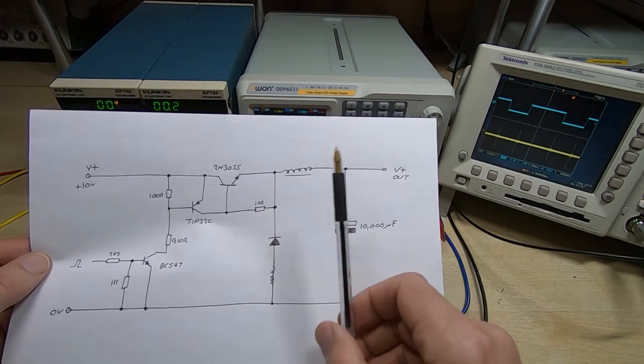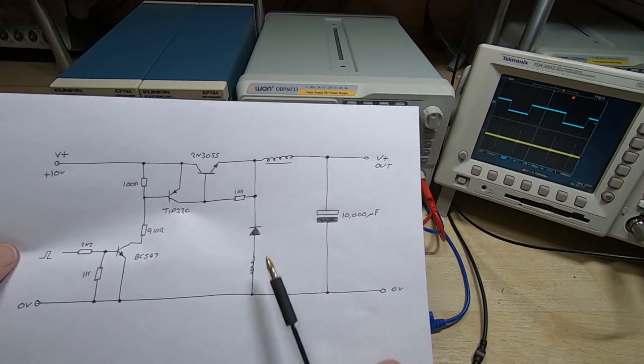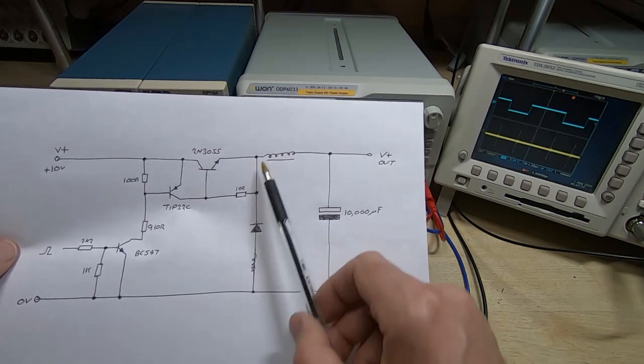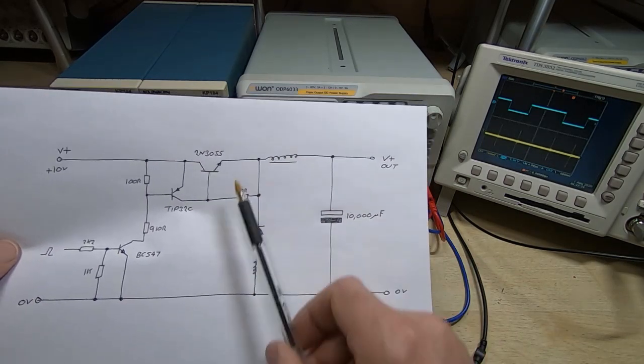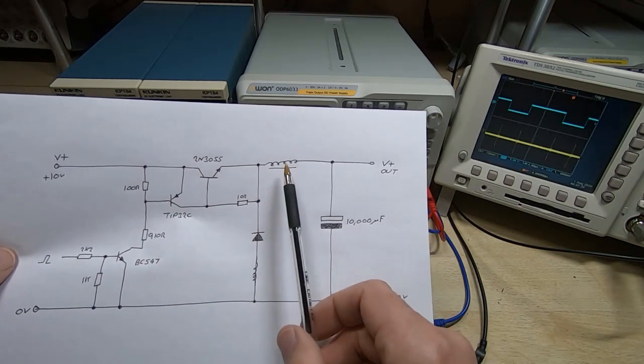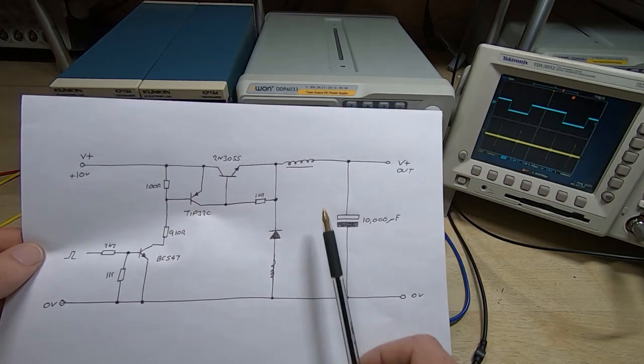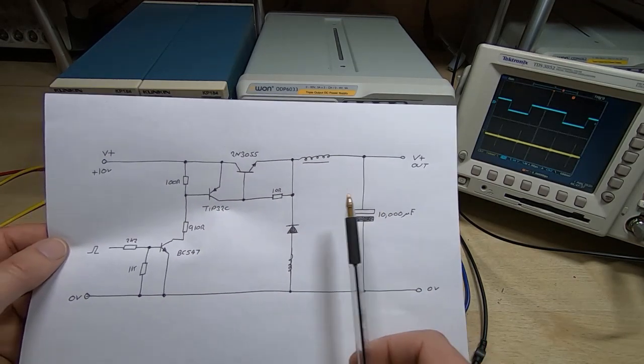So basically it switches on, puts energy into the inductor, switches off, the diode comes into play, and the currents alternate between being provided by the source or by the inductor. And again I've selected values here to give me a nominal 5 volts out.